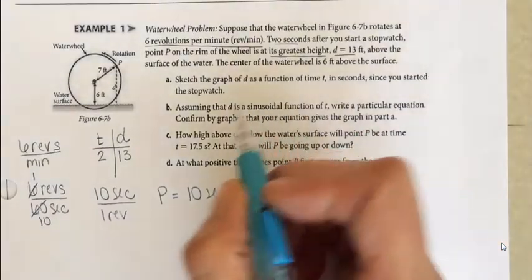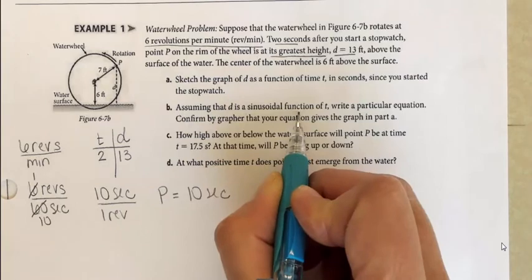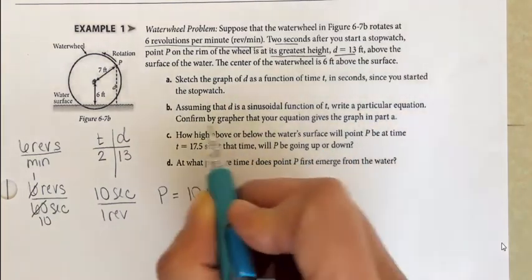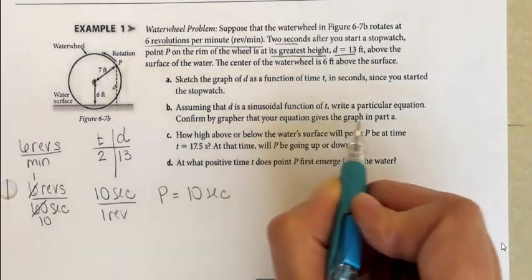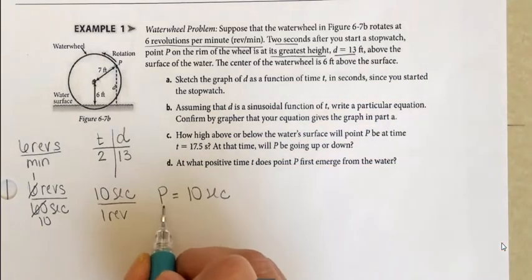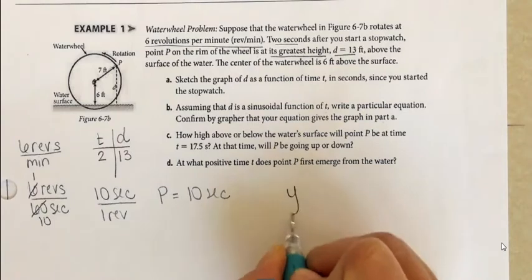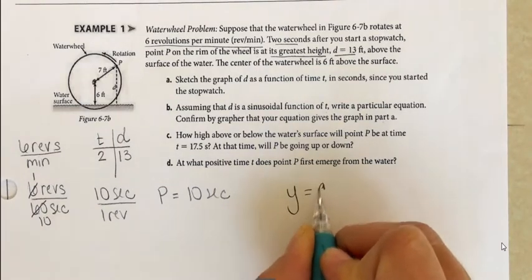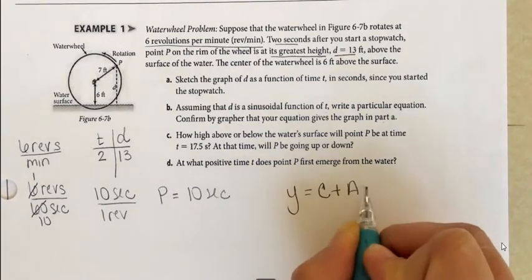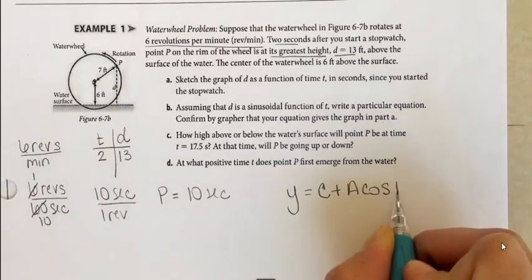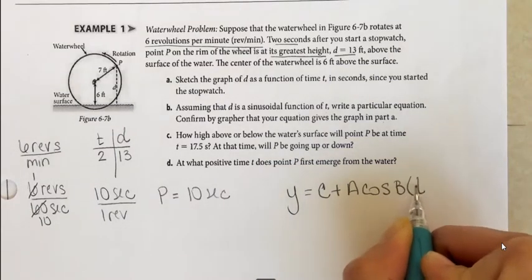All right, and then we're going to assume that D is a sinusoidal function of t. Write a particular equation, confirming by grapher that your equation gives the graph. So we've already figured out what our period was. Our sinusoidal function, I'll use cosine, and we're going to use t.